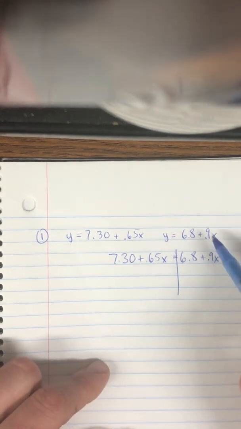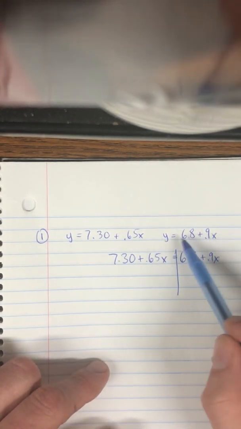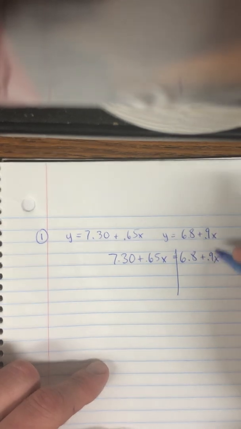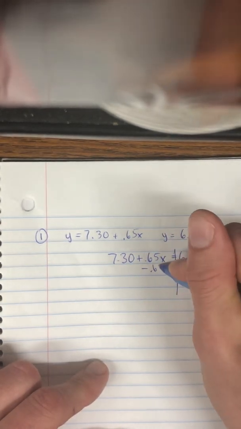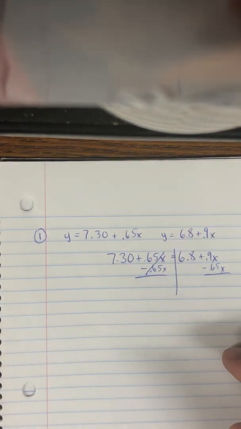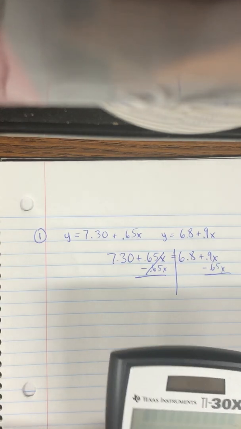You can rewrite it and use the elimination, but because you have it in y equals, essentially mx plus b form, just go ahead and do it this way is my recommendation. So I'm going to get the x's together. I'm going to minus 0.65x, minus 0.65x. And try not to do too much math on video, but it should be 0.25.